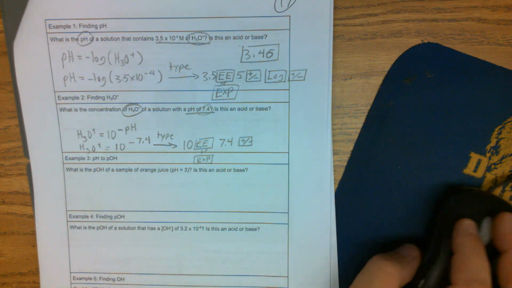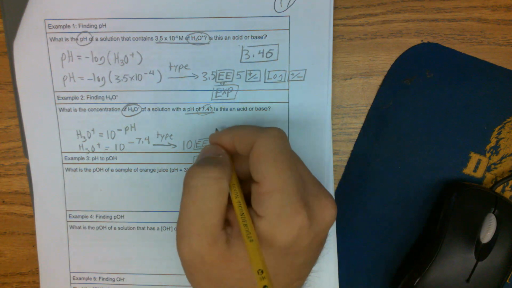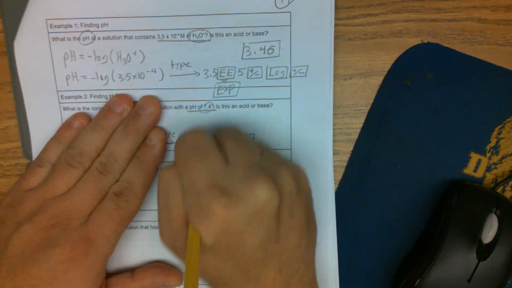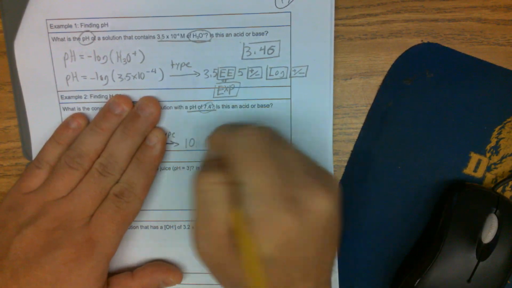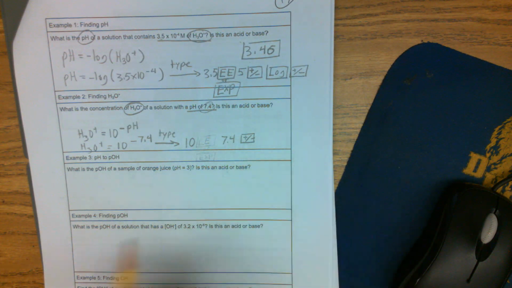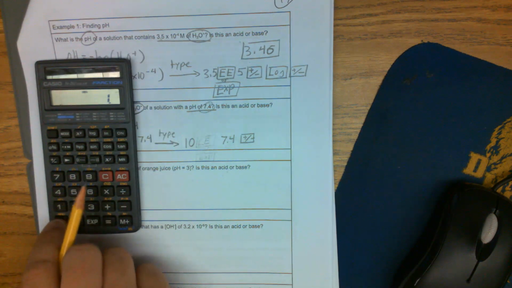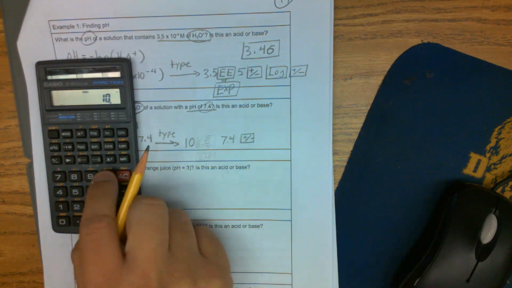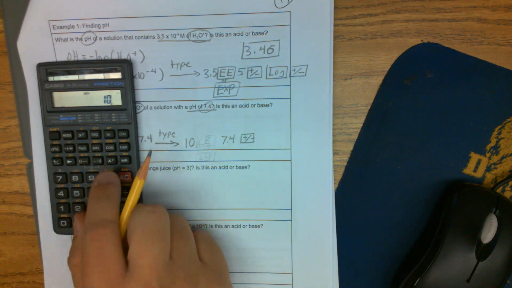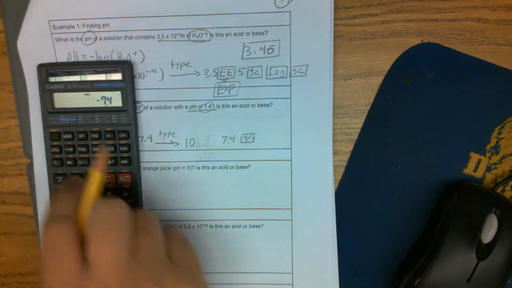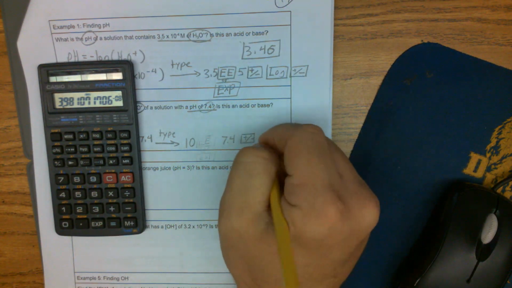Actually, for this one, your calculator won't let you do the decimals this way, so we're going to have to do 10 y to the x or x to the y. So we're hitting x to the y power, 7.4, and then we do plus or minus. And then this would give us our answer.